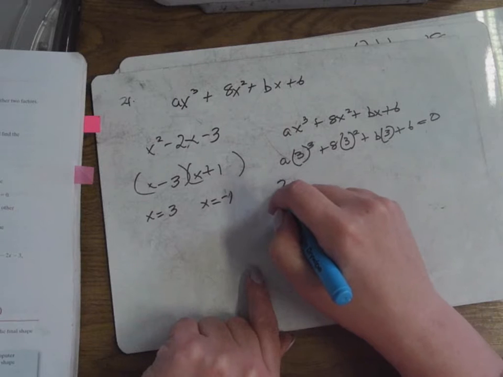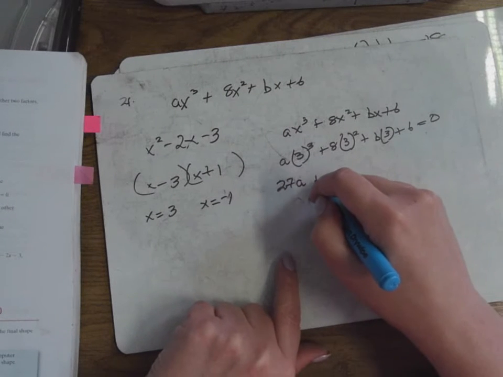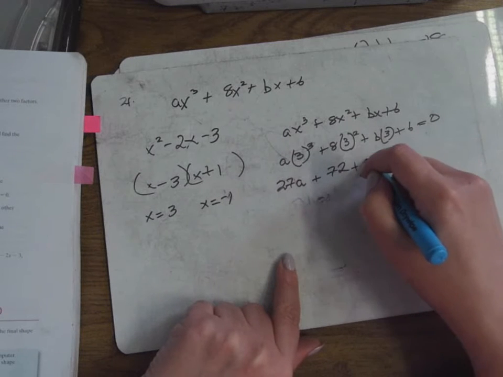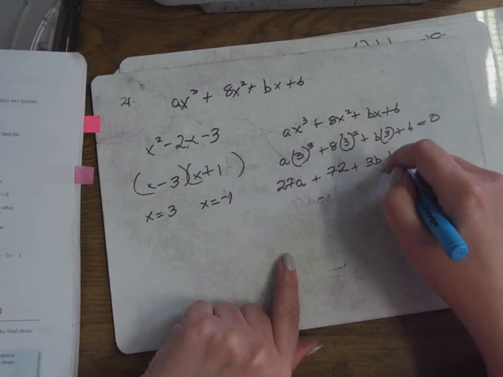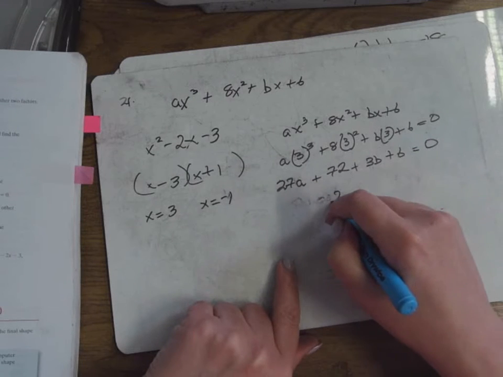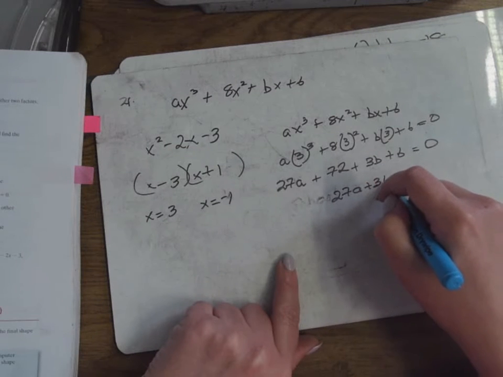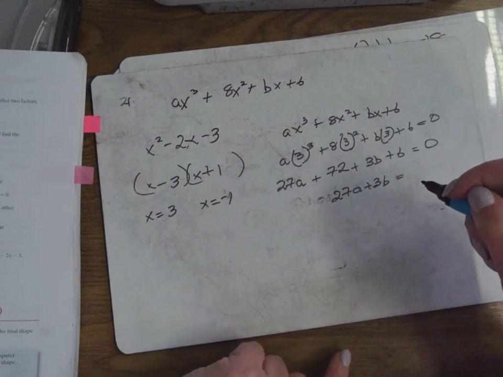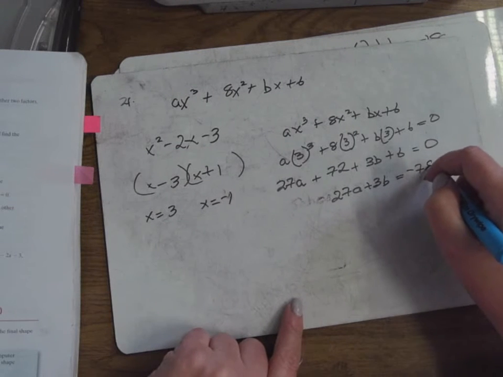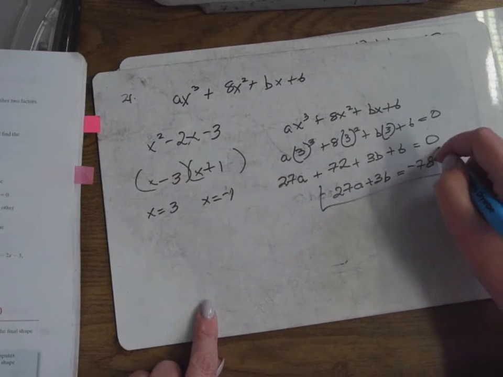That would be 27a plus 72 plus 3b plus 6 equals 0. Rearranging, 27a plus 3b equals minus 78. Is that alright? There's equation number 1.